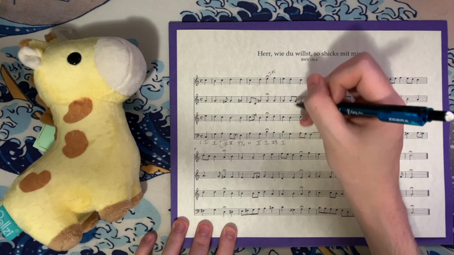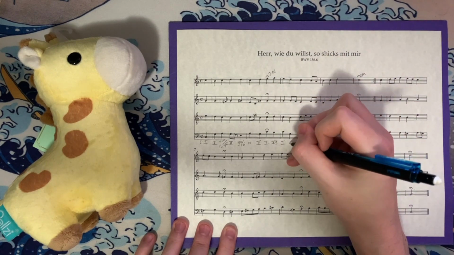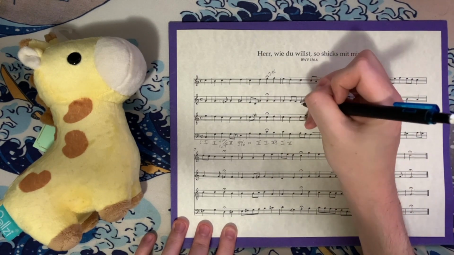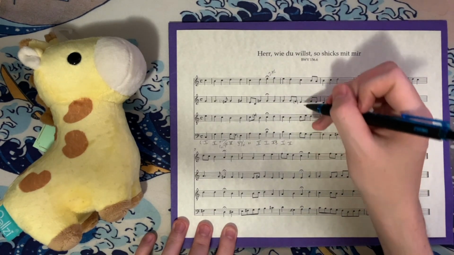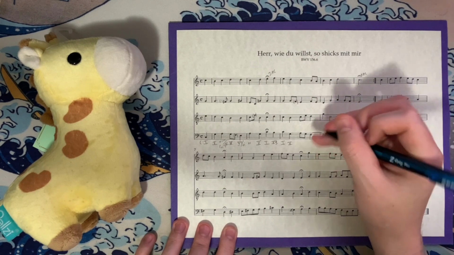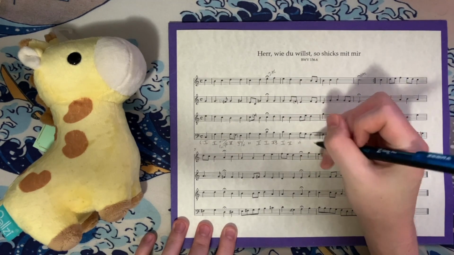And then we have G, B, G, and D again, which is another G major triad. That's our 5 chord. We also have a passing 7th in the tenor there. We have A, C, E, and C. That's A minor in root position, which is our 6 chord.